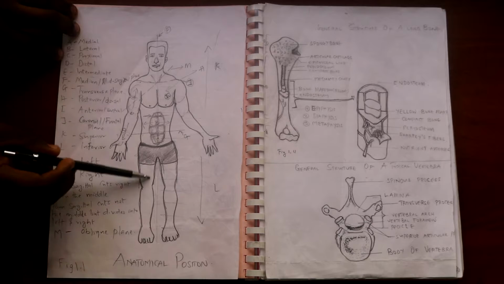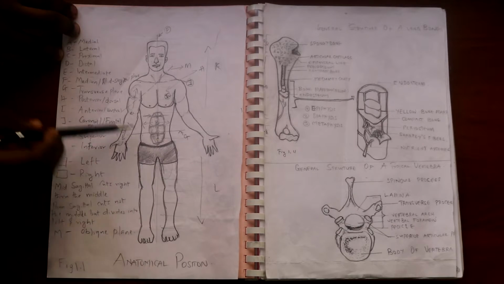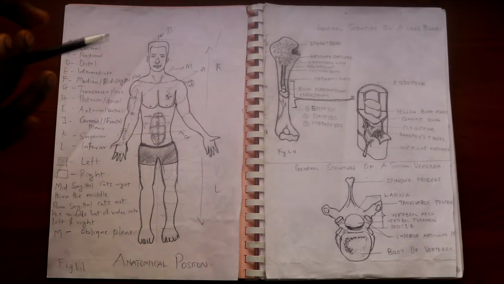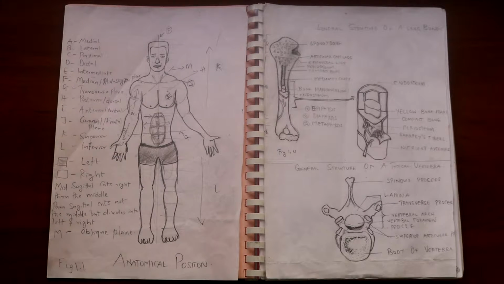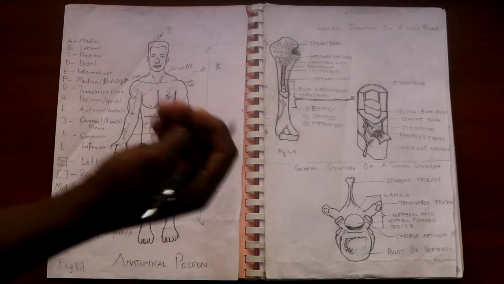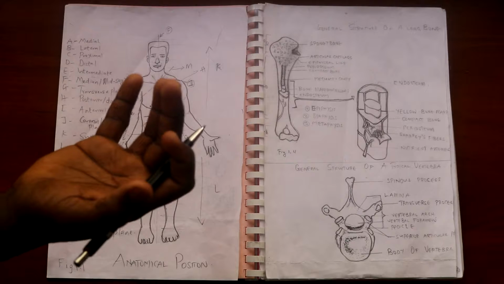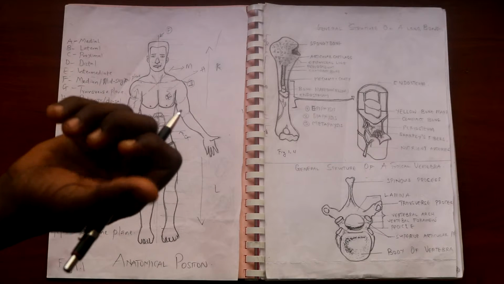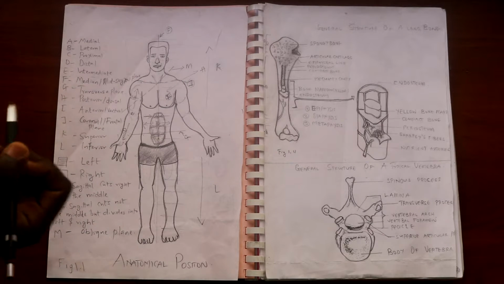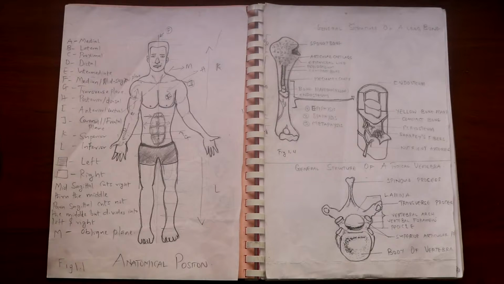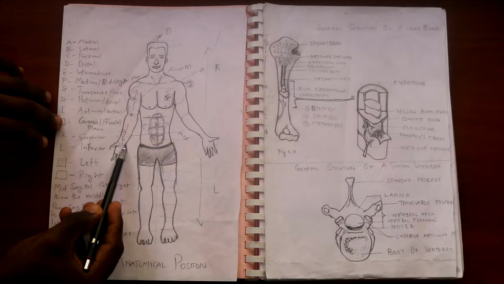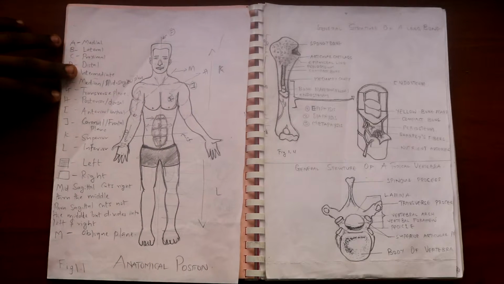They are quite long compared to the others, and they have various strong muscles also attached to them. So we have these bones. Then we have the short bones, which are in this region, the carpal region.